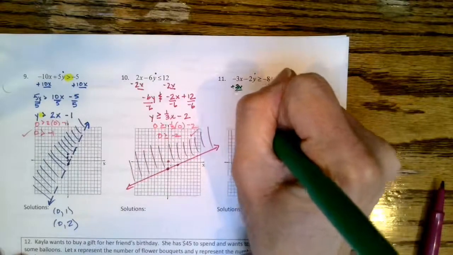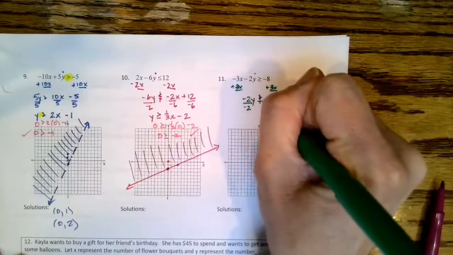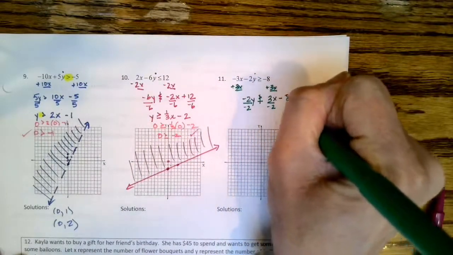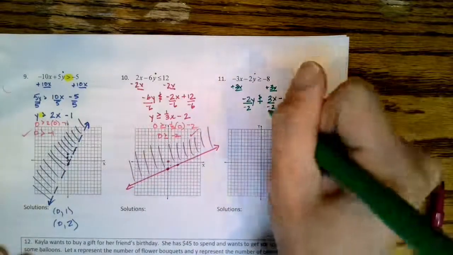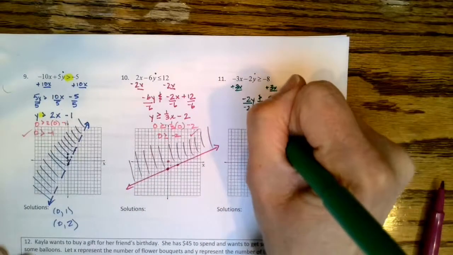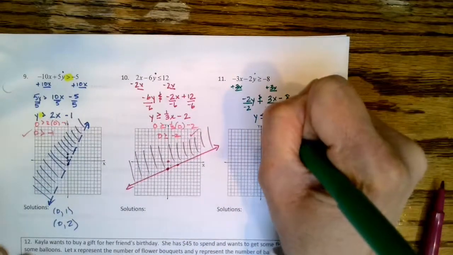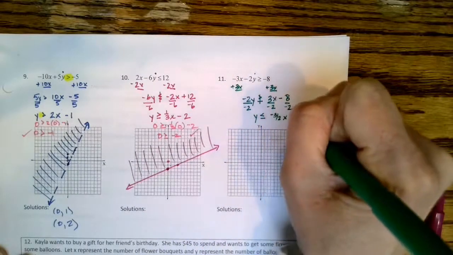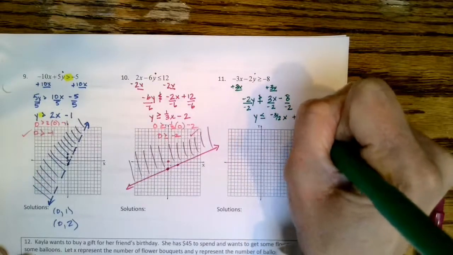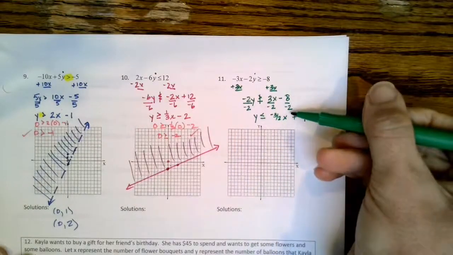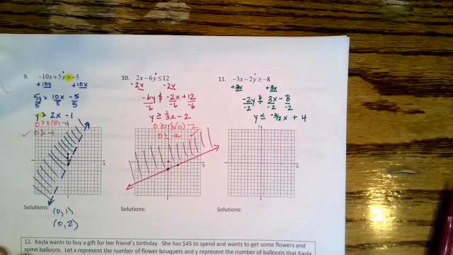Divide by -2, switch my sign. My y is going to be smaller than or equal to -3/2 x plus 4. -8 divided by -2 is positive 4.